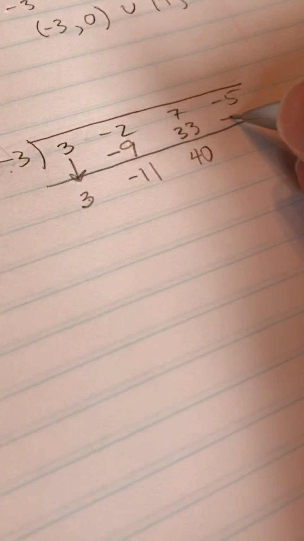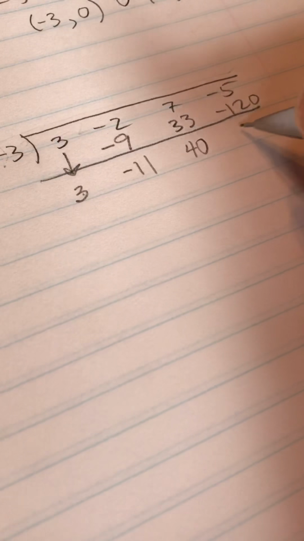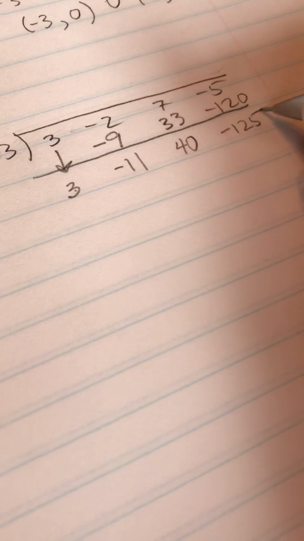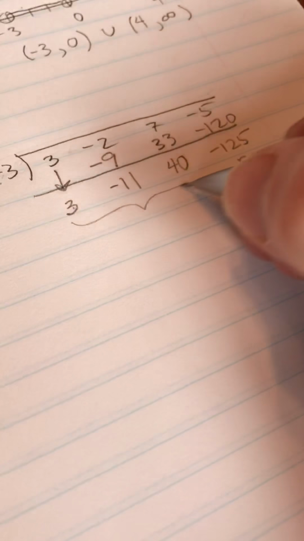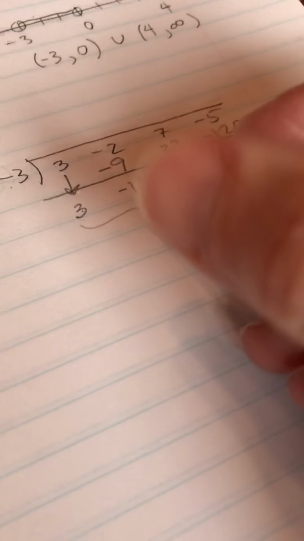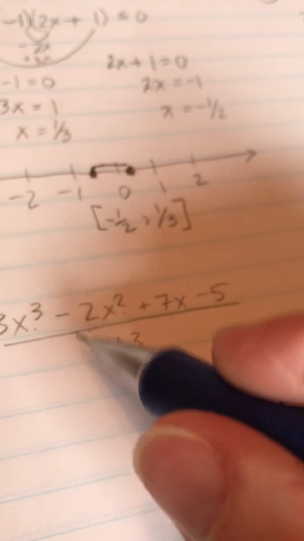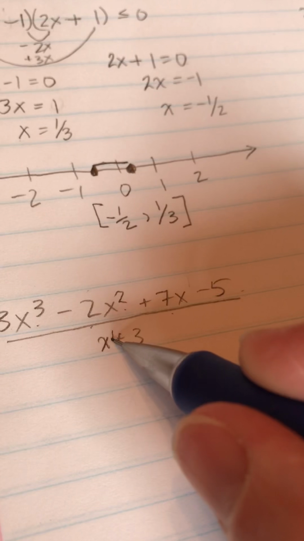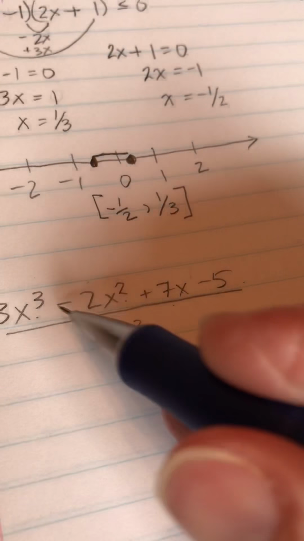And then you add, plus 7 is 40. And then you multiply, times negative 3 is negative 120. And then you add and you get negative 125. And that last number is your remainder. And the numbers before that are the coefficients of the quotient, which is always 1 degree down. If you divide a cubic by a linear first degree polynomial, you're going to get a squared polynomial, a quadratic.